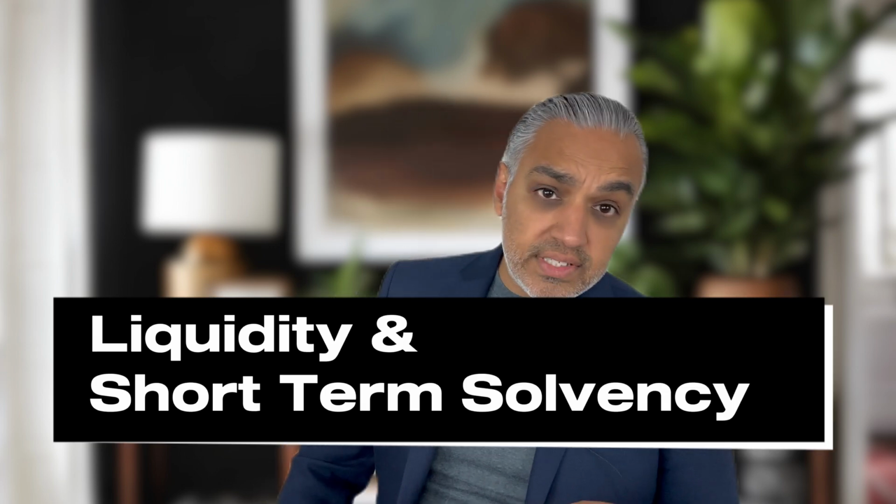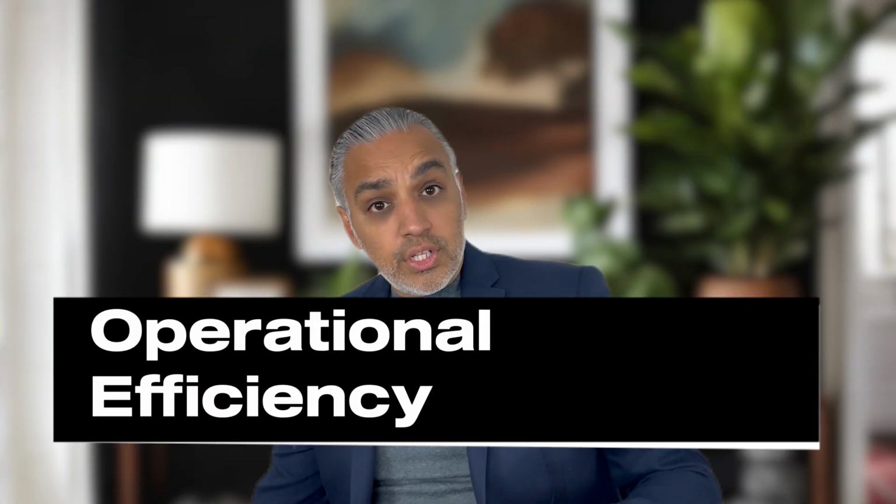Once you fully understand working capital, you'll be able to evaluate four critical areas of your business. Number one, liquidity and short-term solvency. It ensures a company can pay its short-term obligations. Operational efficiency. High working capital indicates a smooth operation.